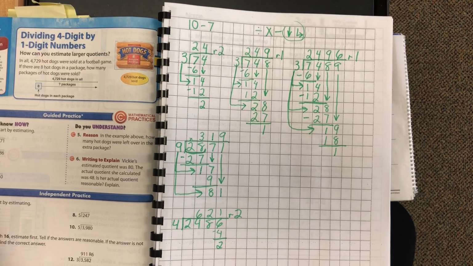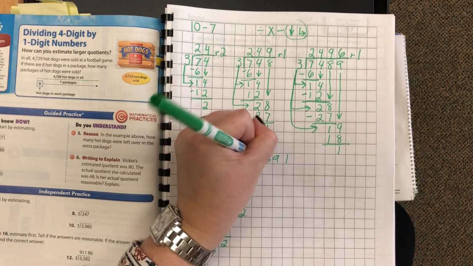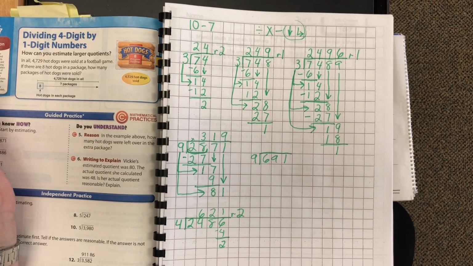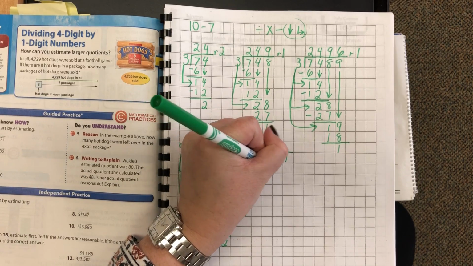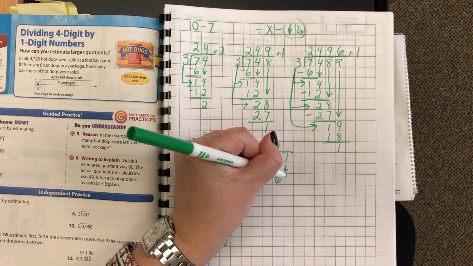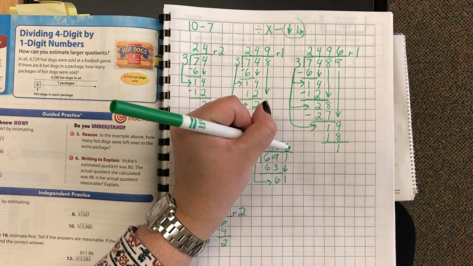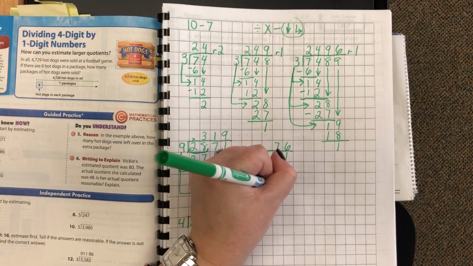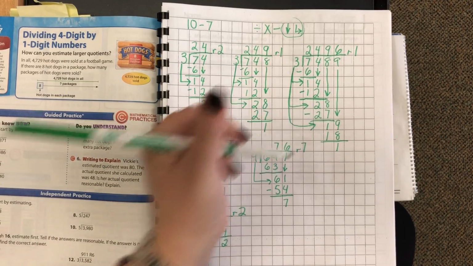Let's try 691 divided by 9. Obviously, 9 cannot go into 6, so it is 69. 9 can go into 69 7 times, because 7 times 9 is 63. And 69 minus 63 is 6. Drop down my 1. 9 can go into 61, no, 6 times, because 6 times 9 is 54, and 61 minus 54 is 7. There we go, 76, remainder 7.